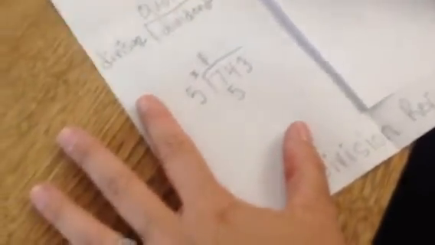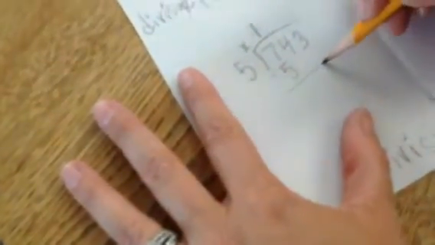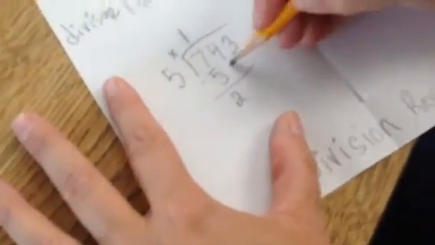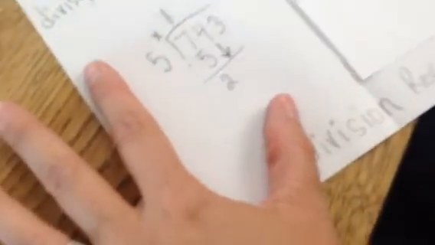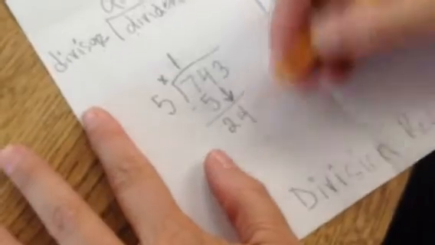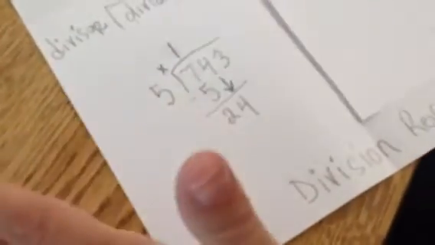And you can put a little sign there if you want to. Sometimes some people like to do that. A little tip, okay? 1 times 5 is 5. We multiplied. Now we subtract. 7 minus 5 is 2. Now we bring down. Okay? I forgot to bring down. There we go. Now we have to divide again.